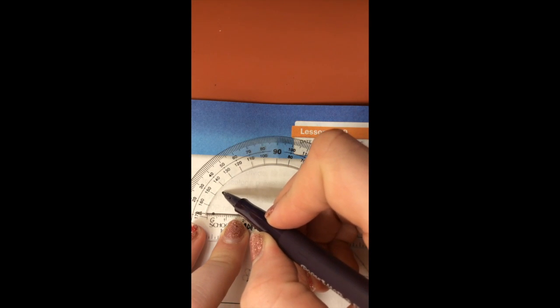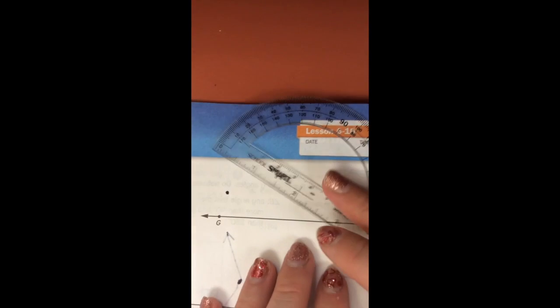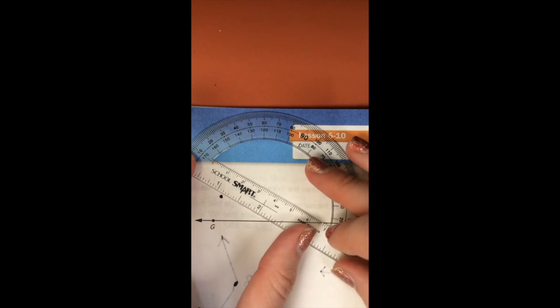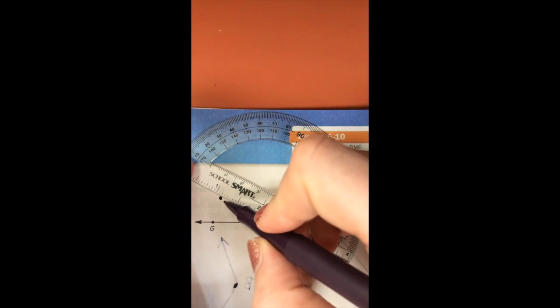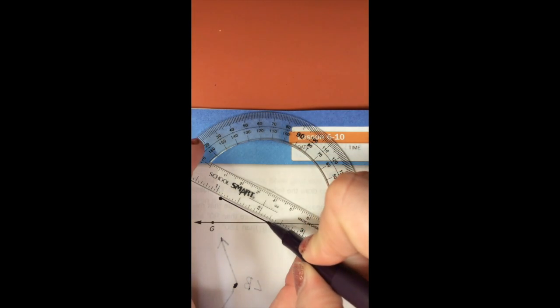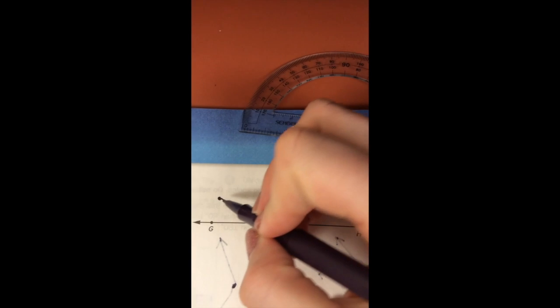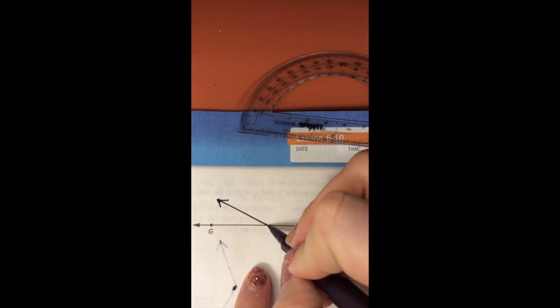I'm going to put a mark in the middle right here, okay? And then all I'm going to do is connect it down right here. And so there's an angle measuring about 35 degrees.